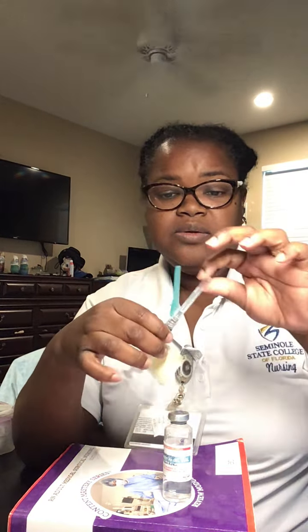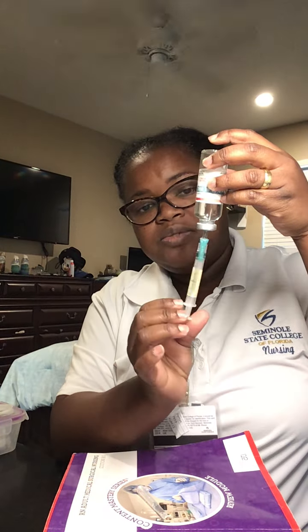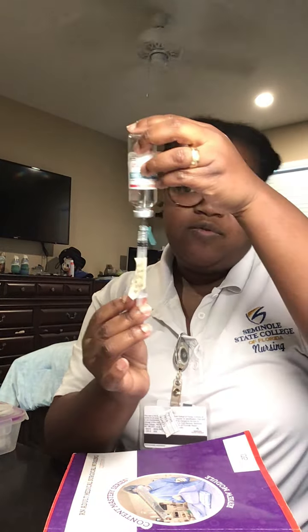I open in butterfly motion. Okay, I'm going to put my cap here. It has to be air to air. I'm going to just use 0.5 ml of air, injected into my vial. Inject the air, switch. I just have to catch the 0.5 I need.